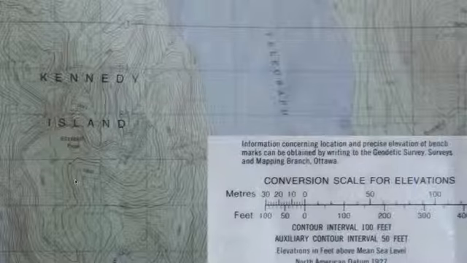Good. Okay, what we have here is a contour map. This happens to be of Kennedy Island, which is south of Prince Rupert a little bit. The thing that interests us right now are these lines right here. These are contour lines, and you'll notice that they are brown in color, and you've got some dark lines and some light lines. Okay? In order to figure out what these mean, you look to the bottom of the chart where you'll see something like this. What it says, basically, is that the contour intervals are 100 feet.